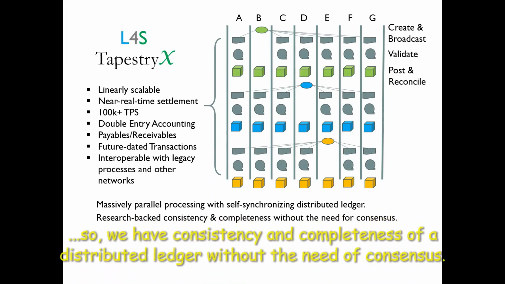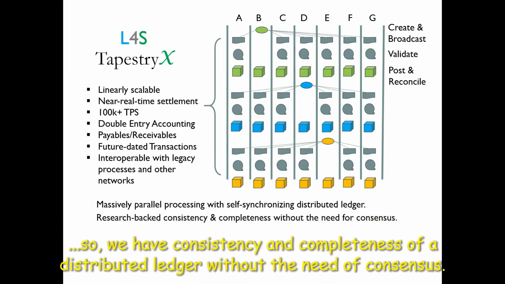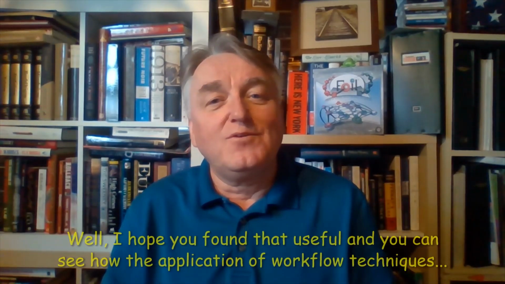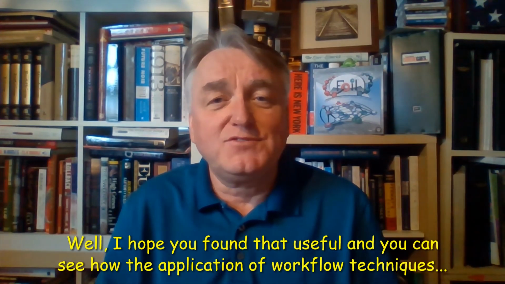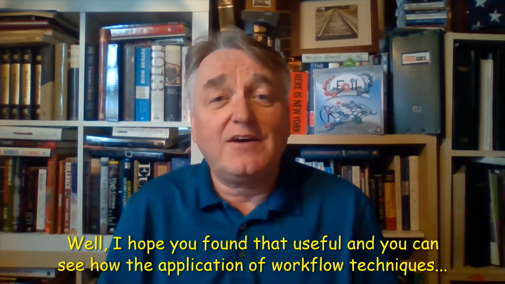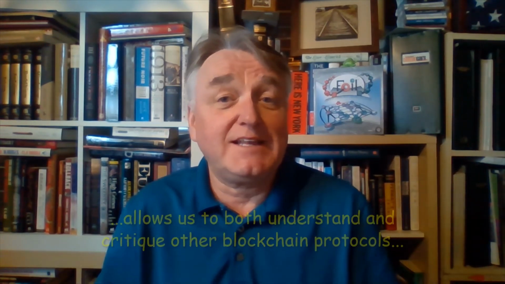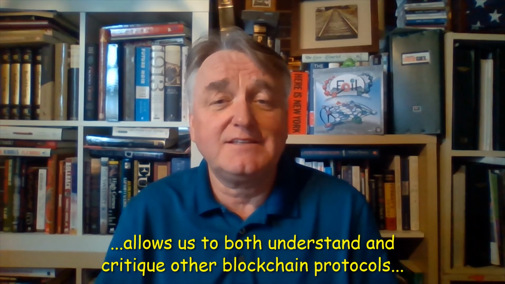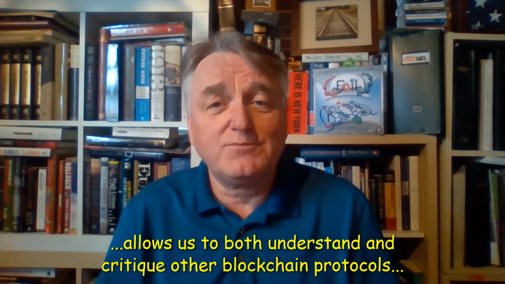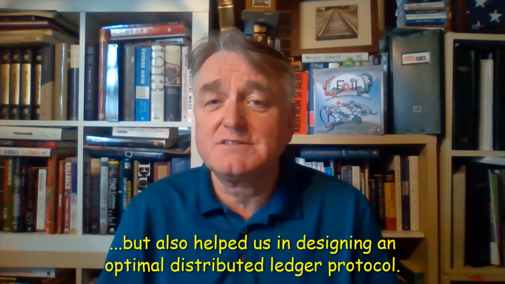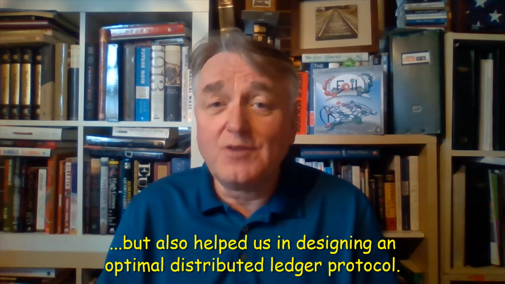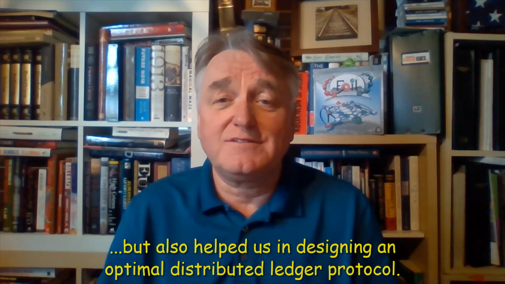So we have consistency and completeness of a distributed ledger without the need of consensus. Well, I hope you found that useful, and you can see how the application of workflow techniques allows us to both understand and critique other blockchain protocols, but also helped us in designing an optimal distributed ledger protocol.